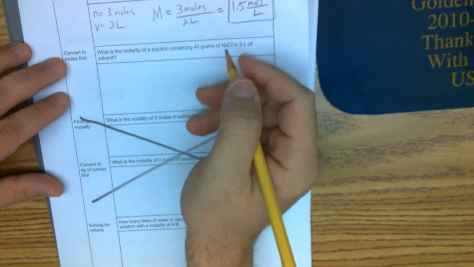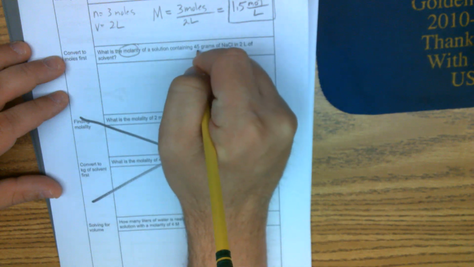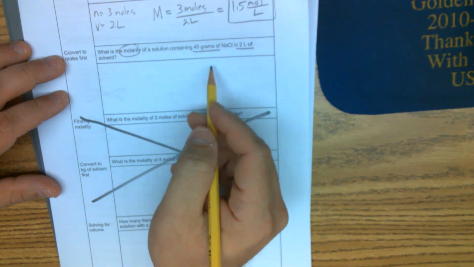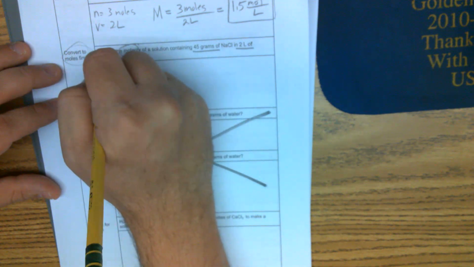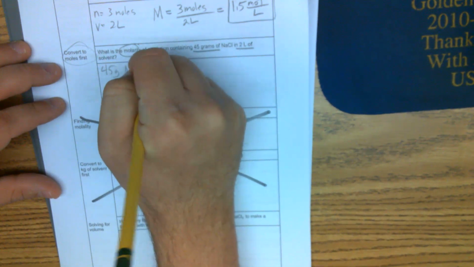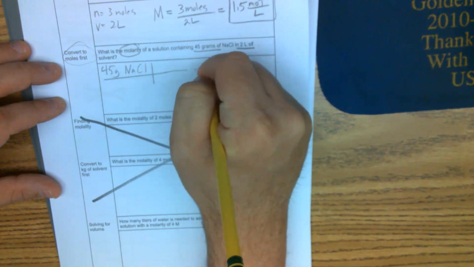All right, for the next one here, we're looking at, again, molarity, but here they're giving us grams and liters. So we need to first convert to moles. So we're going to take the 45 grams of NaCl. I'm going to change this into moles.